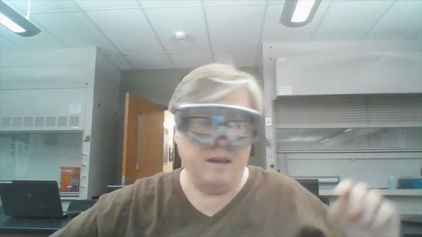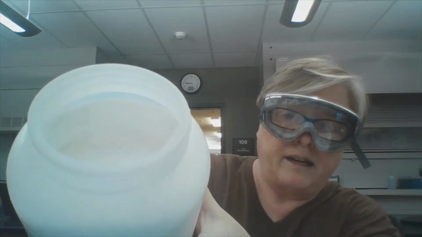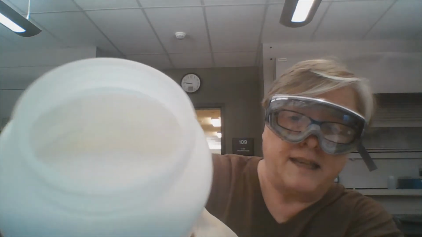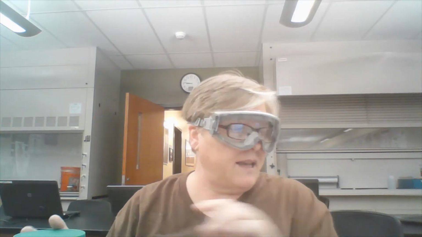Okay. This is potassium nitrate, and when I open it up, I don't know how well you can see it, it looks like little balls in there. It's kind of hard to measure, funny to measure. And we're going to be using this.